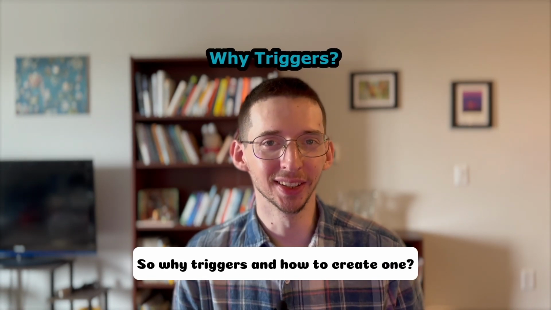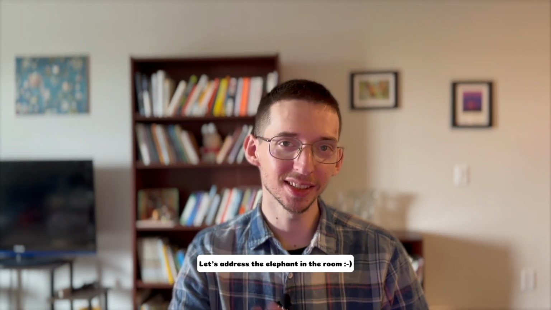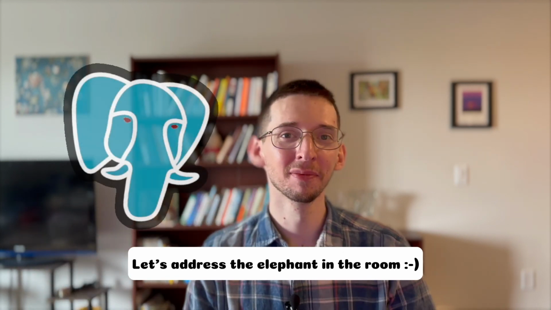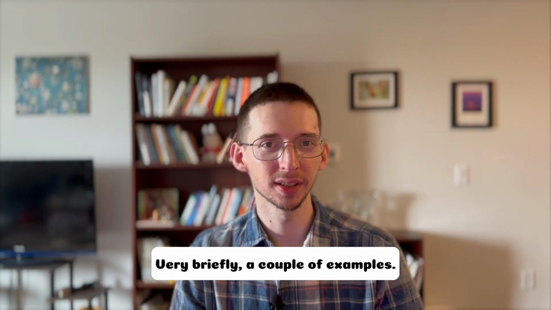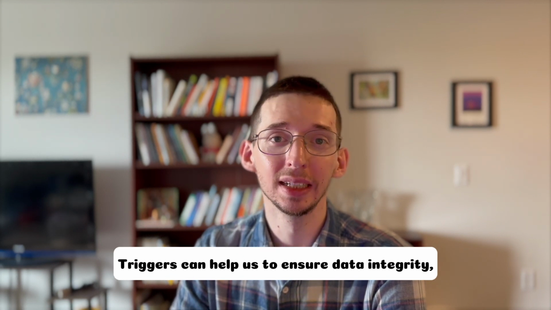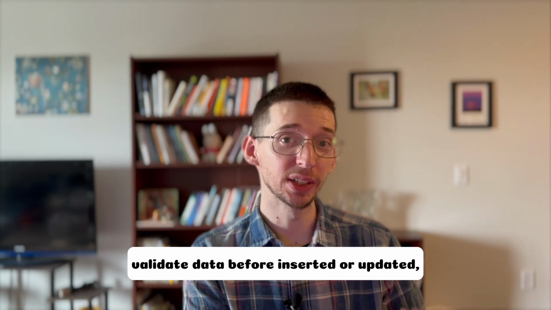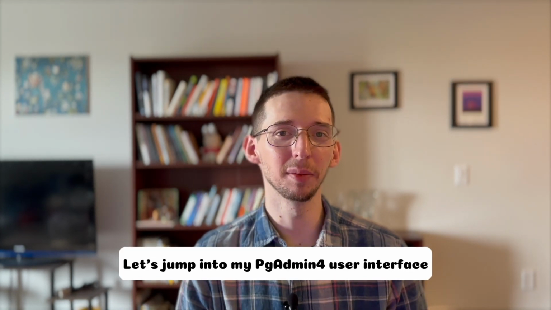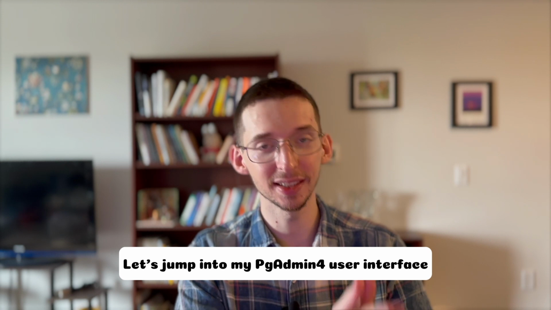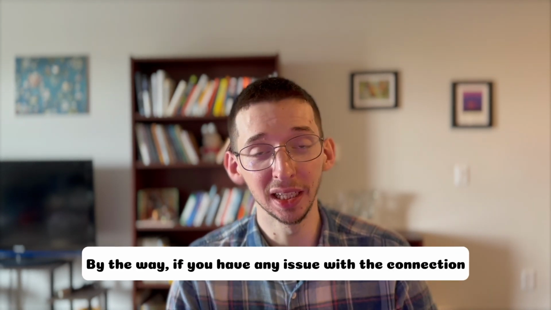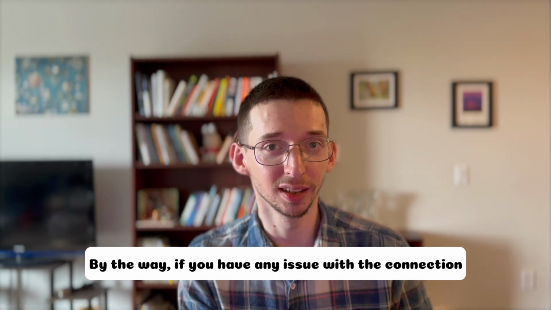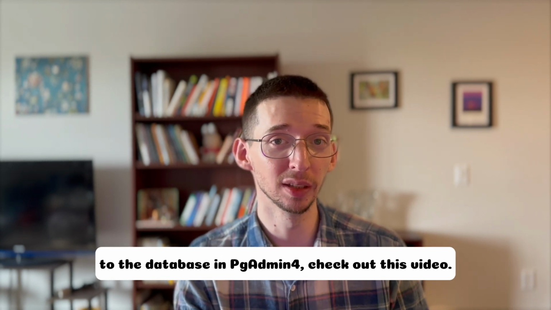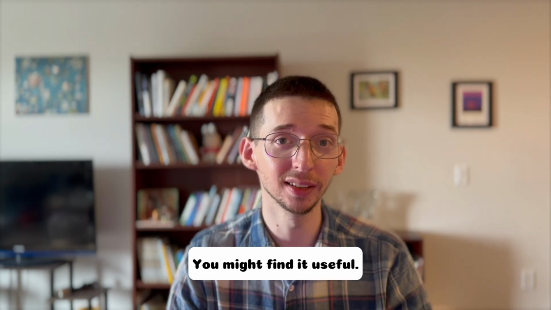So, why triggers and how to create one? Let's address the elephant in the room. Very briefly, a couple of examples. Triggers can help us to ensure data integrity, validate data before inserted or updated, as well as to keep log of records. But enough theory, let's jump into my pgAdmin 4 user interface and start our tutorial. By the way, if you have any issue with the connection to the database in pgAdmin 4, check out this video, you might find it useful.